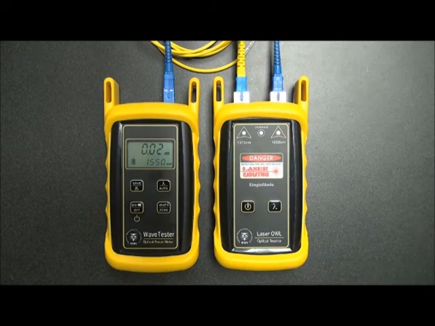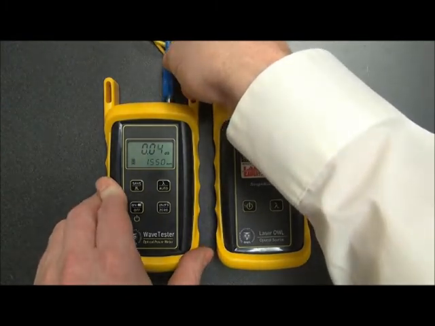We've checked our patch cables. The patch cables are okay to use for our test. So once we've done that, we simply disconnect the patch cable from the power meter.